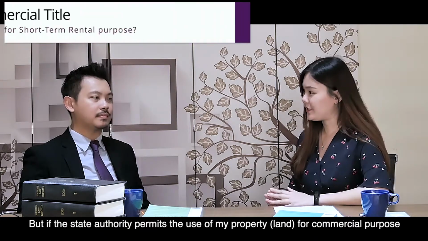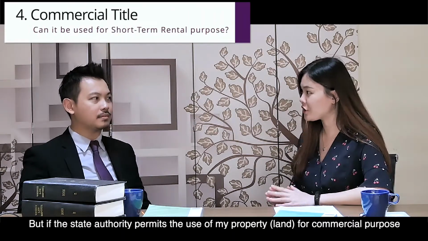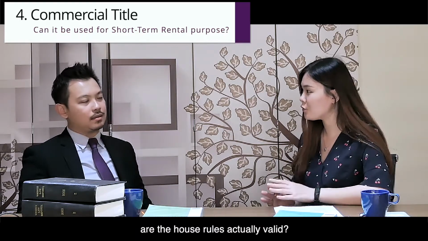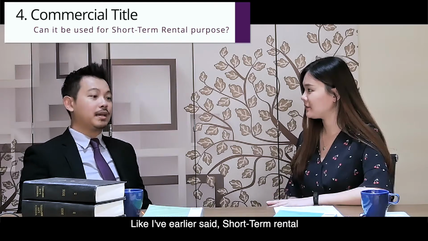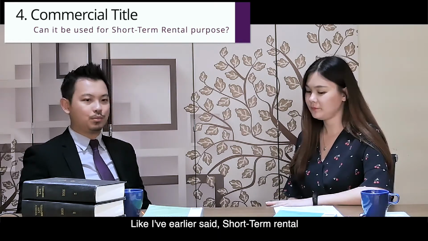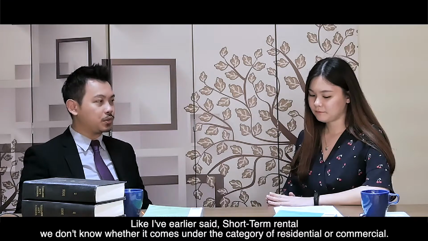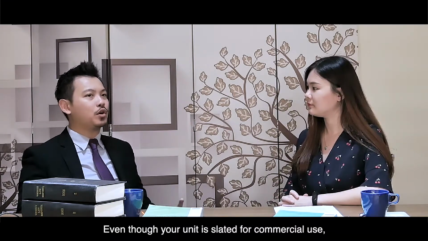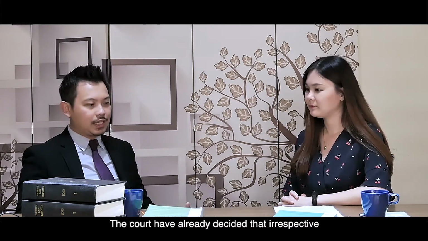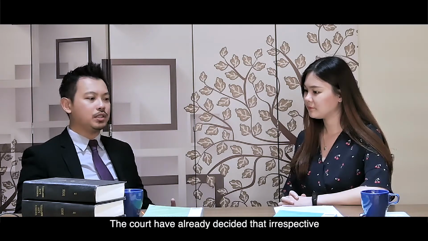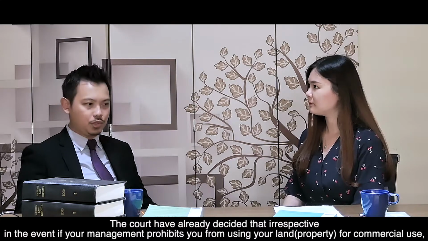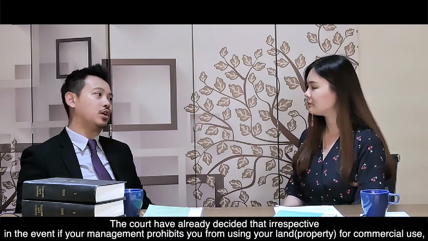But if the state authority permits the use of my land for commercial purpose, can I use the land for short-term rental? Are the house rules actually valid? Alright, like I've earlier said, short-term rental, we don't know whether it comes under the category of residential or commercial. So even though your unit is slated for commercial use, the court has already decided that irrespective, in the event your management prohibits you from using it, and your land is slated for commercial use, it's still prohibited.